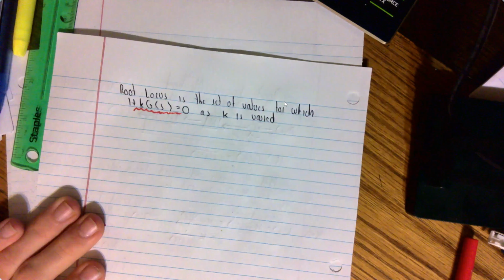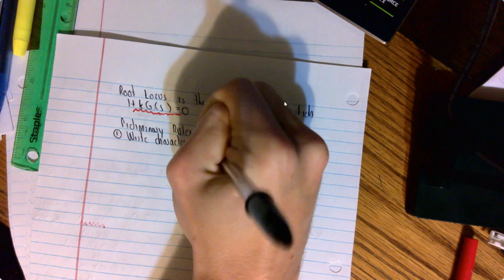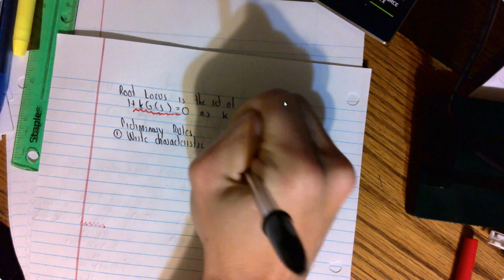So the first thing here is the preliminary rules to the root locus. Number 1, you write the characteristic equation. So you do 1 plus k times your open loop system is equal to 0.